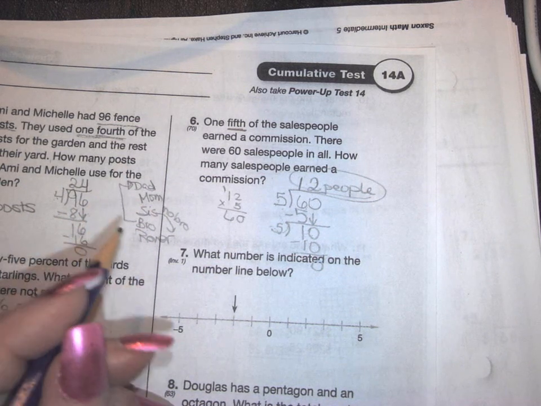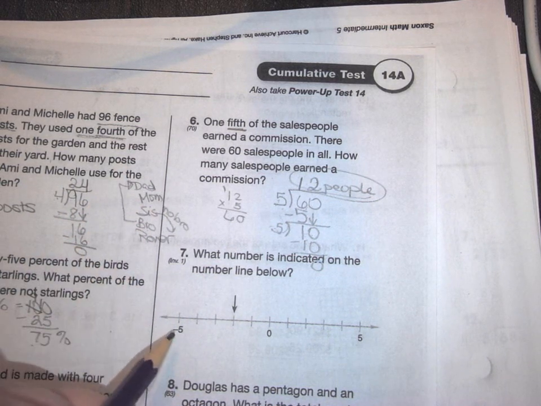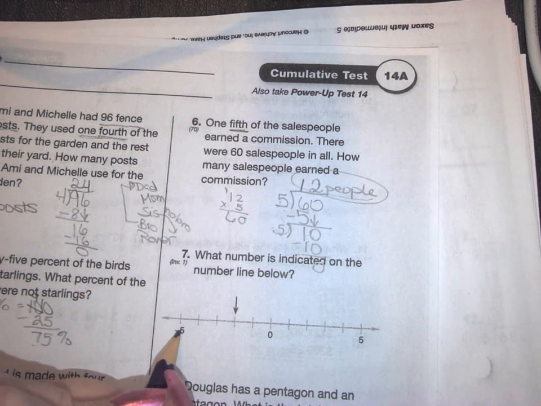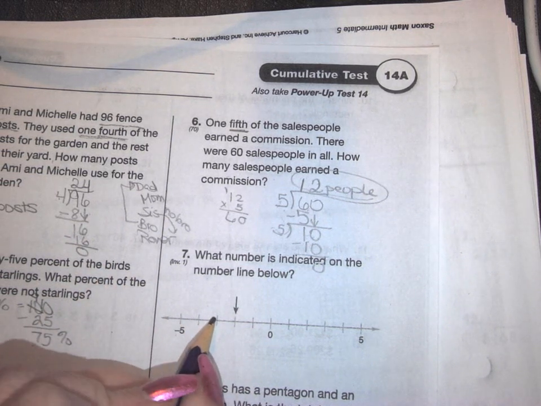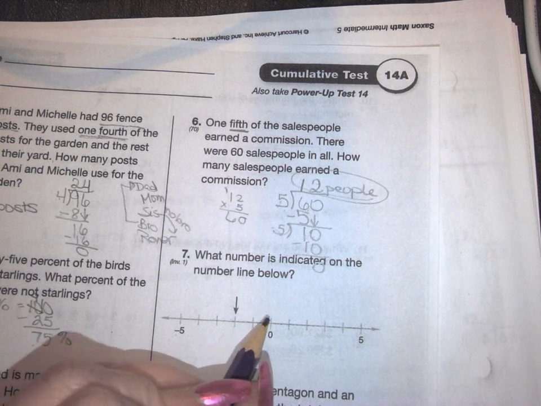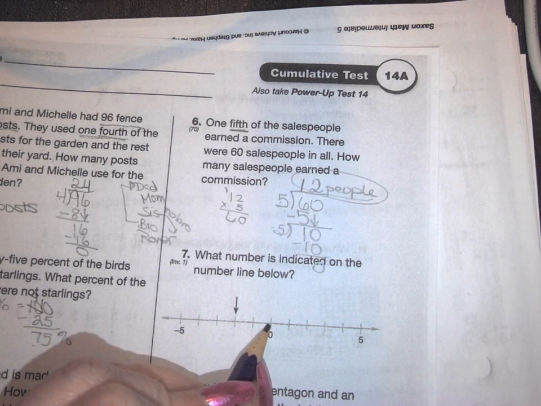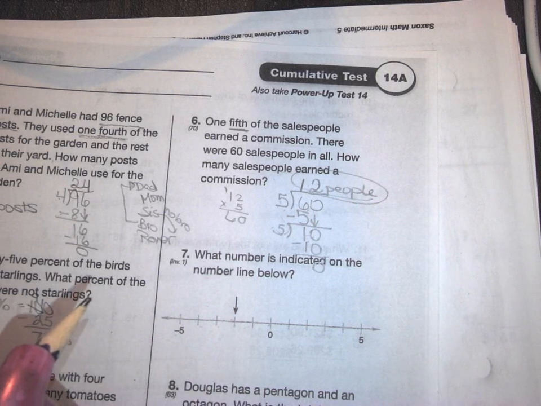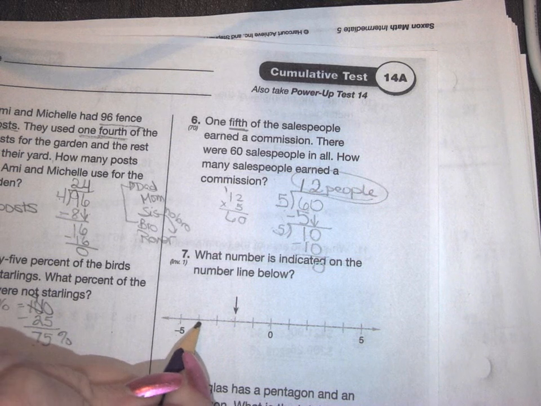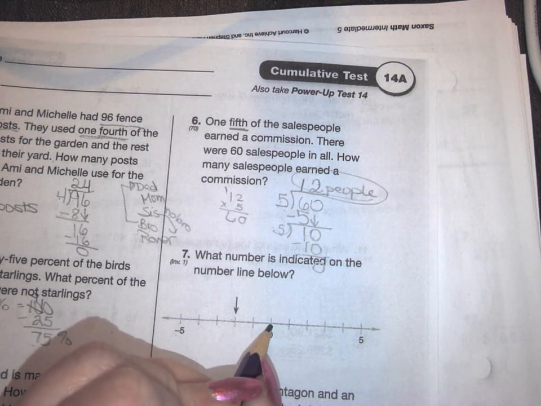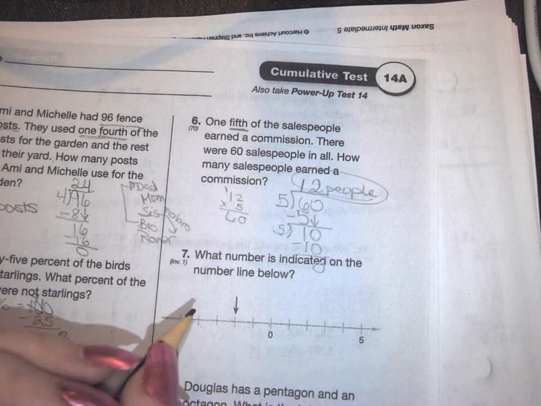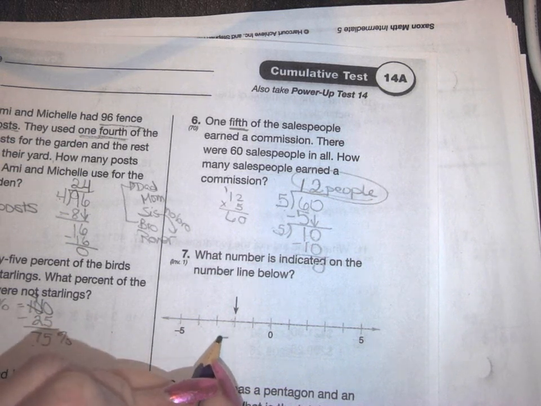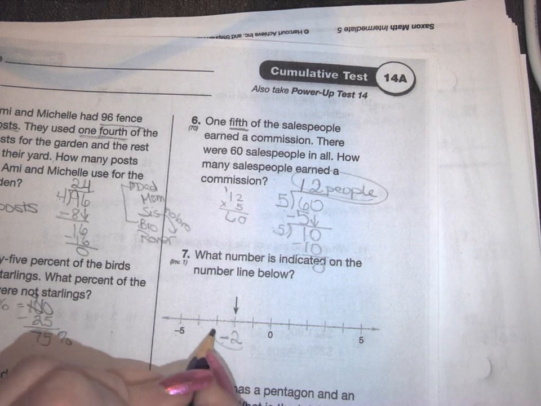What number is indicated on the number line? Well, this is -5 and this is 0, so we're going up. Think about a thermometer. -5, -4, -3, -2, -1, 0. I make sure of what it's going up by. If I were going up by 2s, that would be giving me a different answer. So that's why I did that, going -4, -3, -2, -1, 0. It made it so that I knew they were going up by 1s. So if we look again, -4, -3, -2, that's -2. Make sure you have that negative sign in front of it.